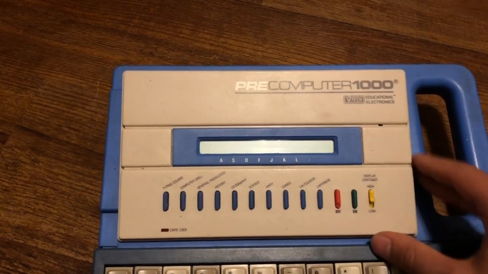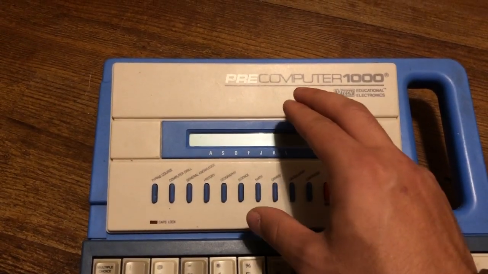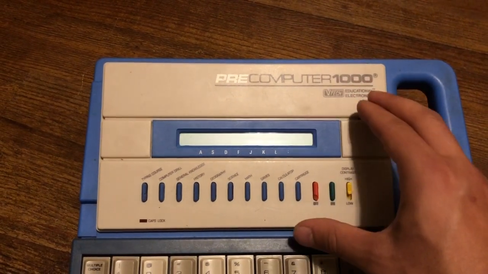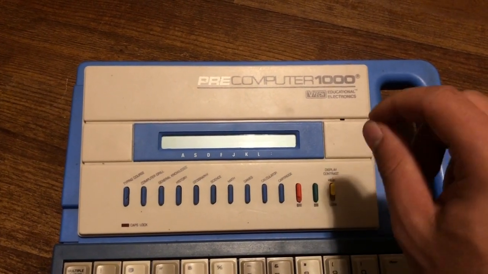This is ridiculous. And you can get really close to the stack, but not quite there.